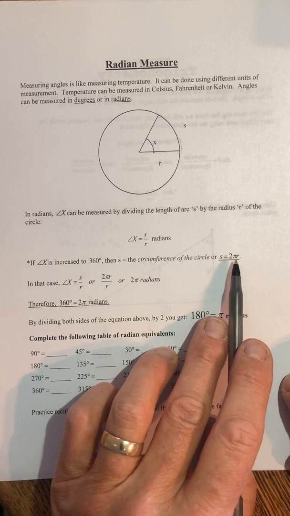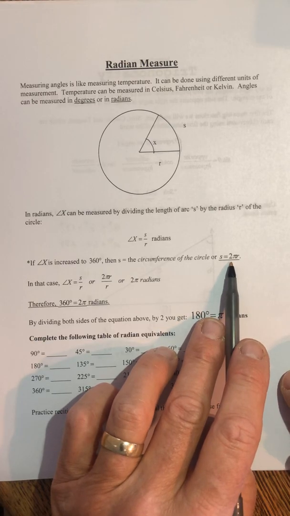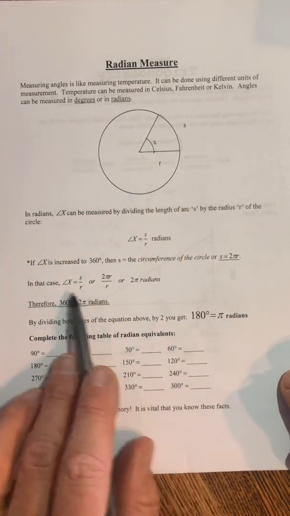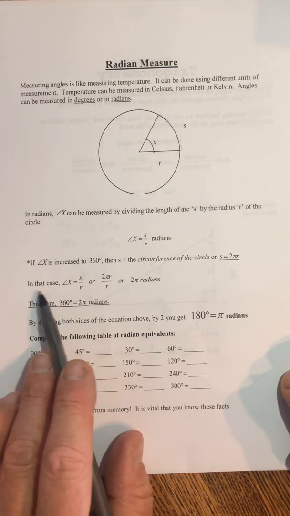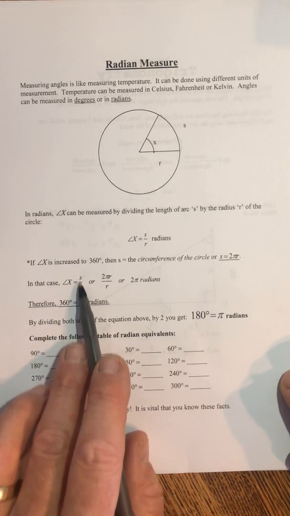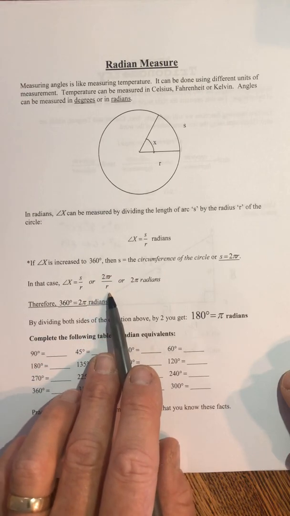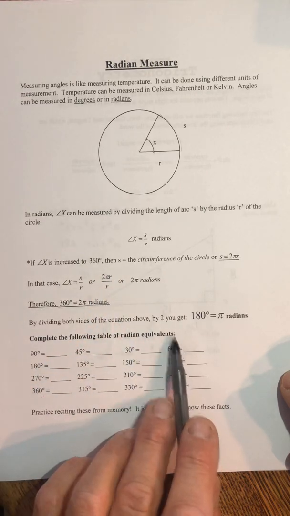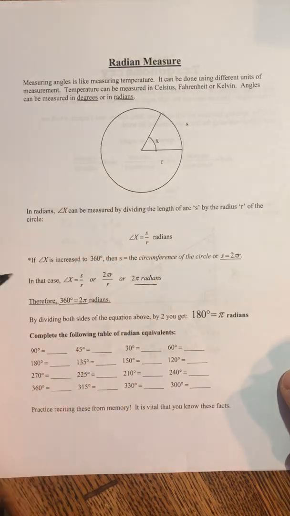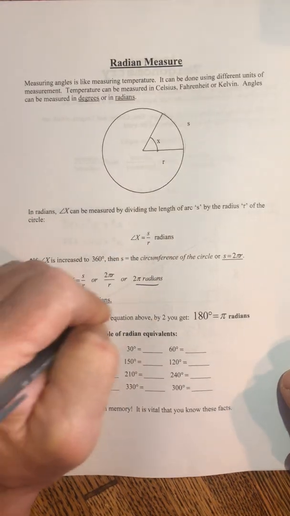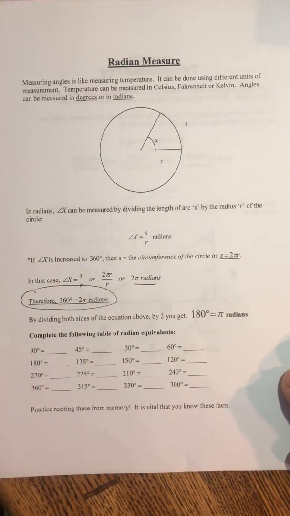So, to calculate S divided by R, it'd be 2 pi r divided by r, and the r's just cancel, and you get 2 pi radians. So therefore, 360 degrees is equivalent to 2 pi radians.